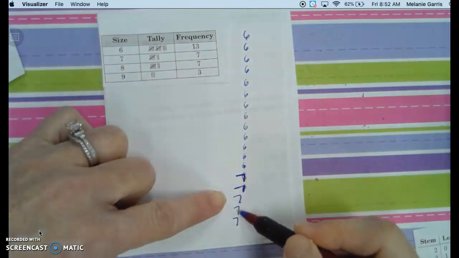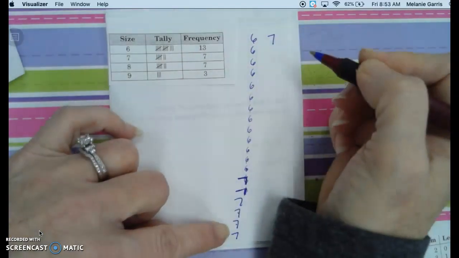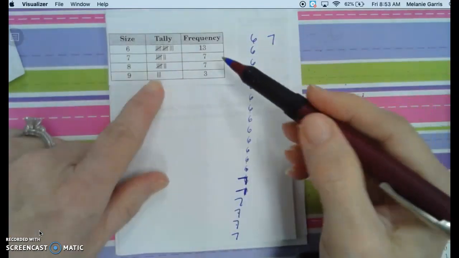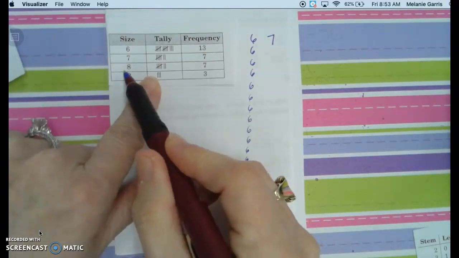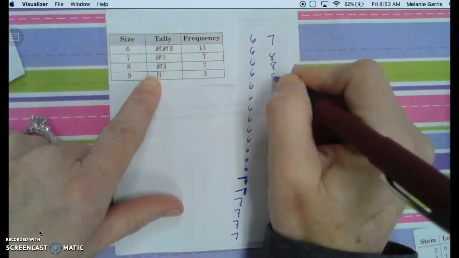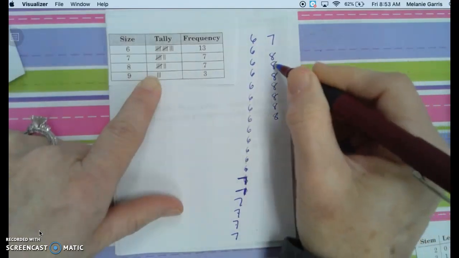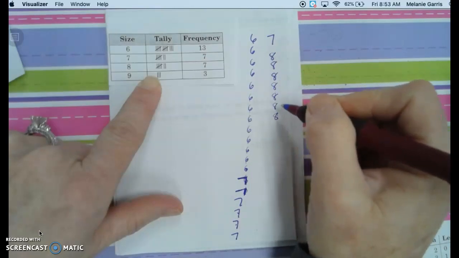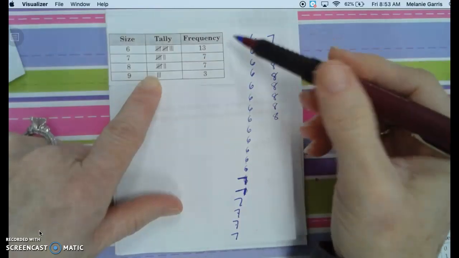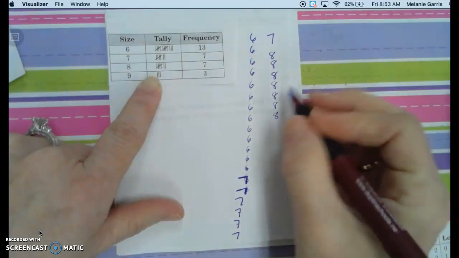1, 2, 3, 4, 5, 6, and I'm going to run out of space, so I'm going to come up here to the top and do 7. So now I've got 7. The number 8 occurs 7 times. So 1, 2, 3, 4, 5, 6, 7. It's kind of weird to have 7 sevens and 8s and all that kind of stuff because they're kind of running together. But anyway, the number 9 occurs 3 times.